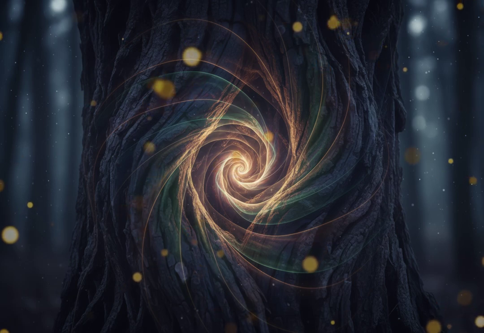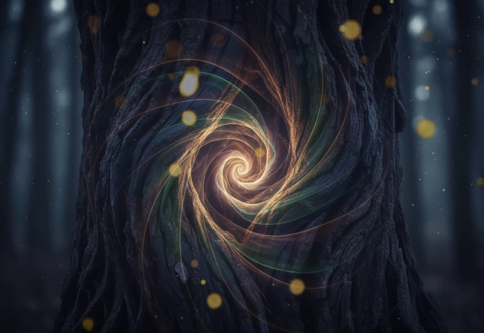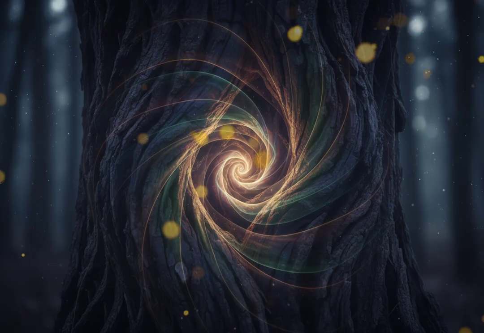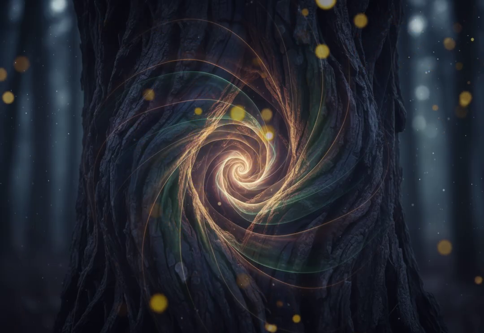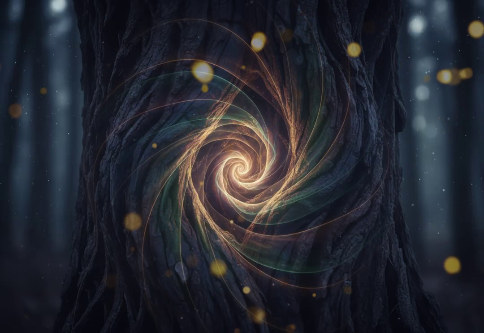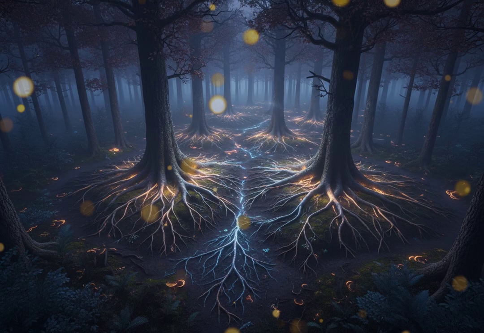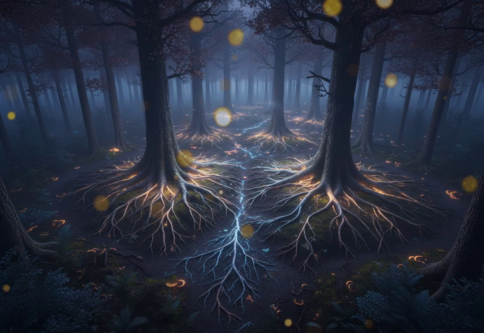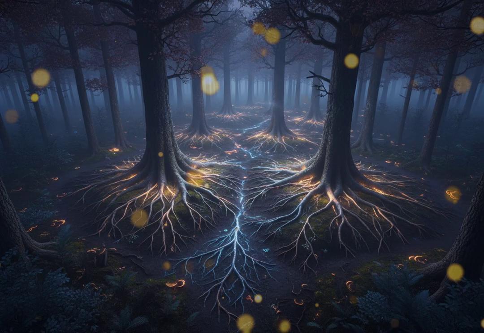As we reflect on the role of fungi in the grand narrative of the forest, it is essential to recognize that these remarkable organisms are not merely passive participants in the ecosystem. They are active players, shaping the landscape and influencing the lives of the trees and other inhabitants.